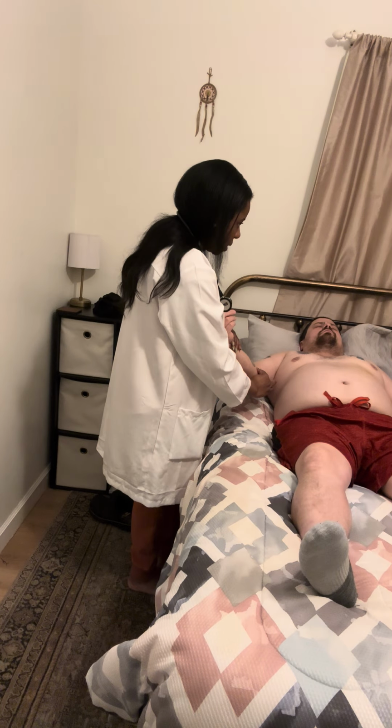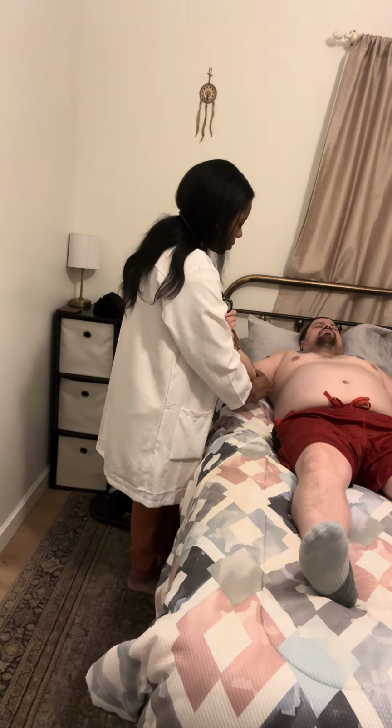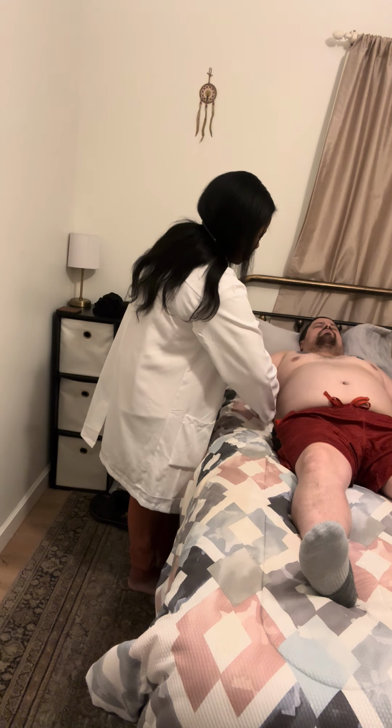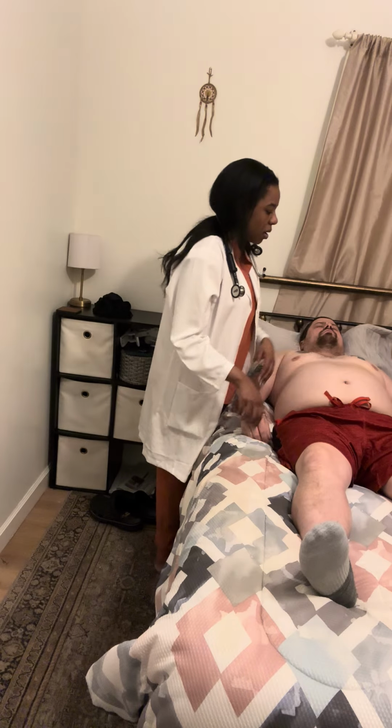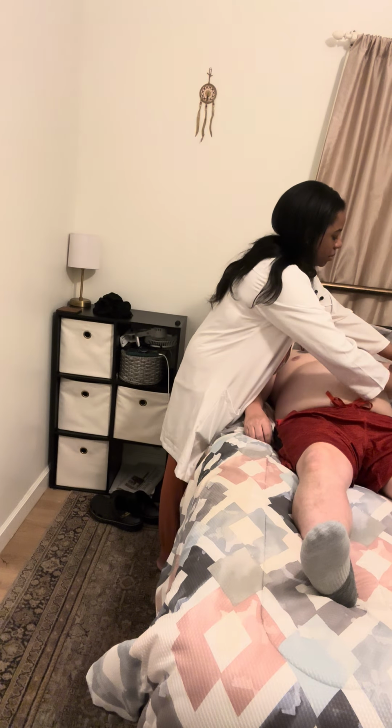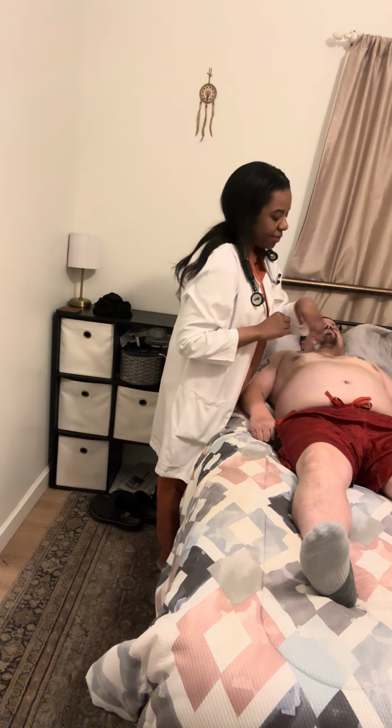Right. Two plus in the patient's right arm. Two plus in the patient's left arm.